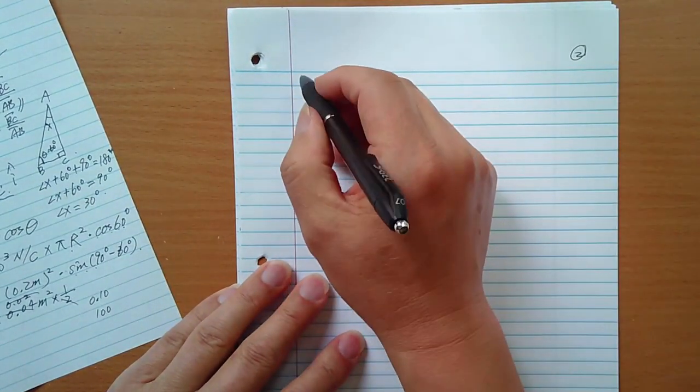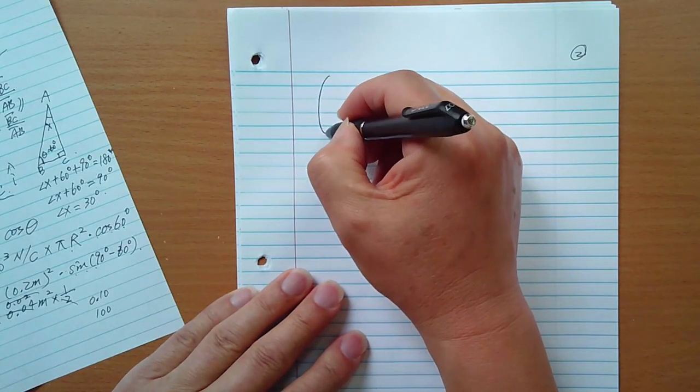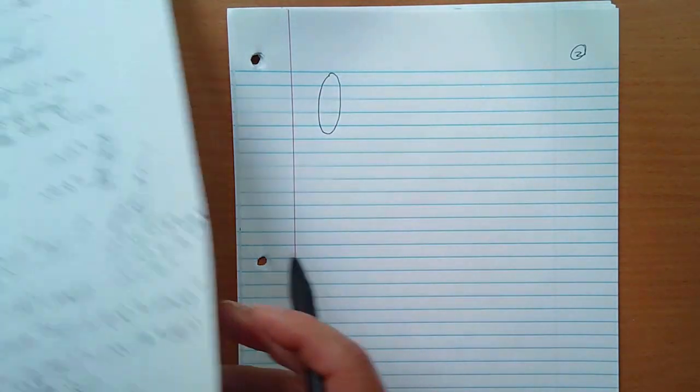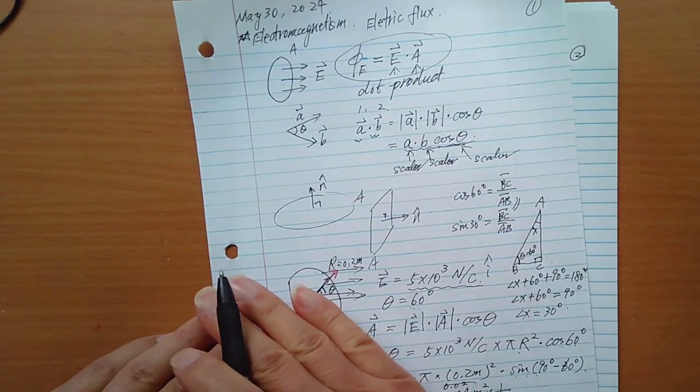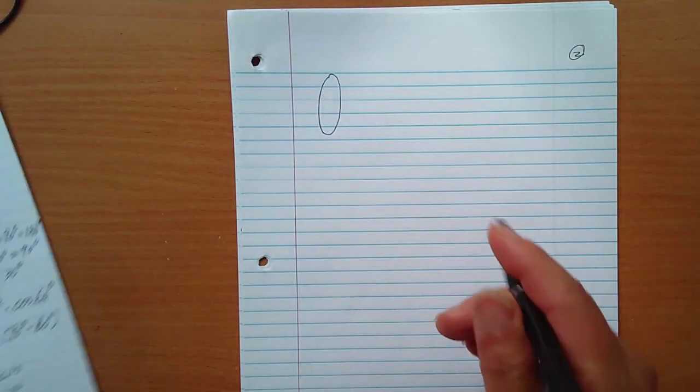If we change this a little bit, if we have a case like that, this is our plane, right? It's tilted. Now we move perpendicular to the electric field.